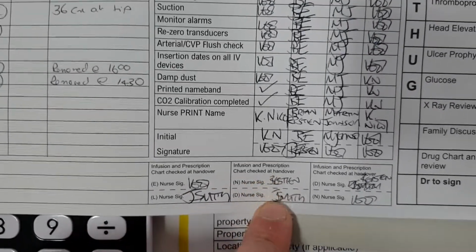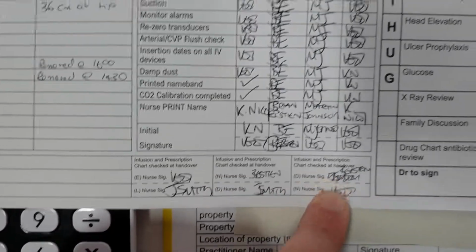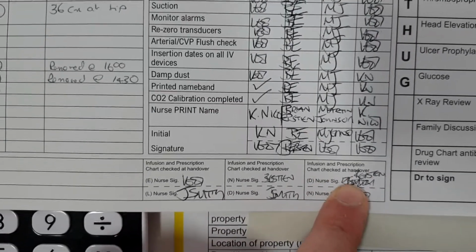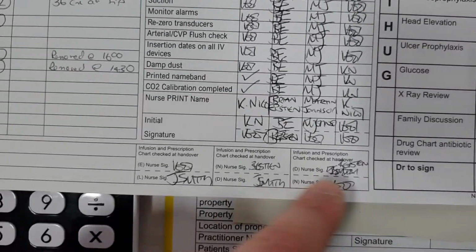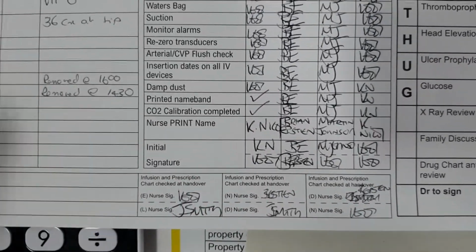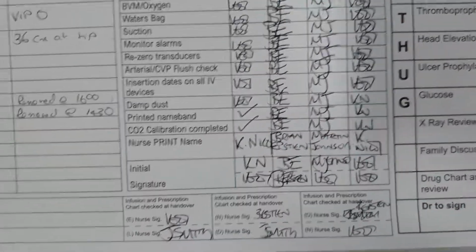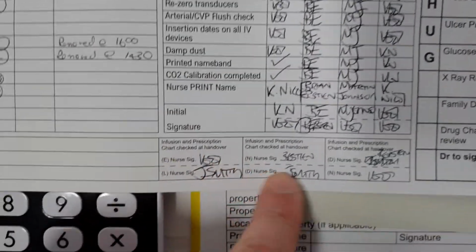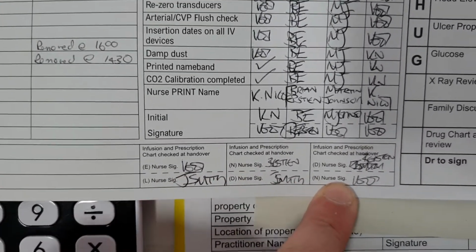And if you're checking them definitively as part of your handover process and signing for it, then you hopefully will identify those little errors before they become datexes, and the nurse who was there can sign and say, oh yeah, I gave that, or no, I didn't give that because, and then document appropriately. So that's the idea of this little checkbox at the bottom. It's really important that we do sign these, and it will be expected for you to sign them.